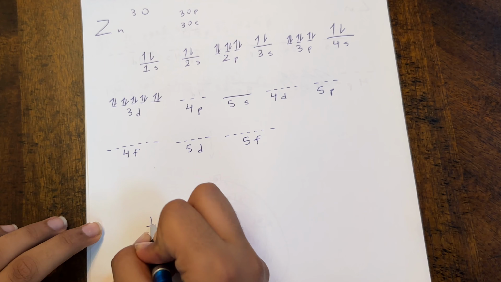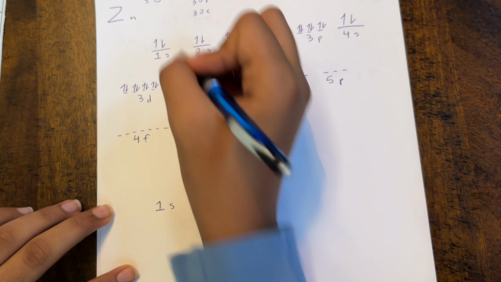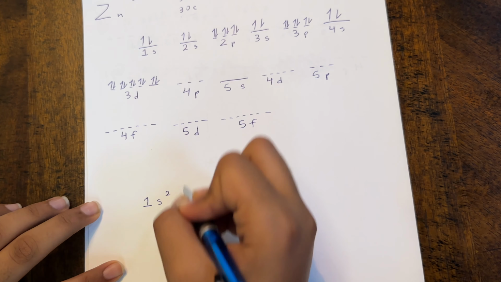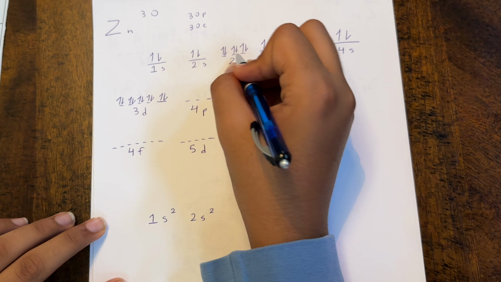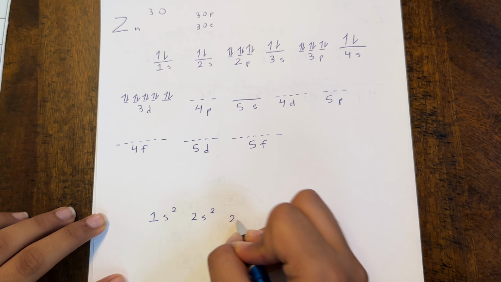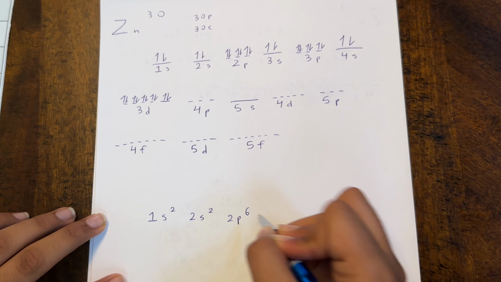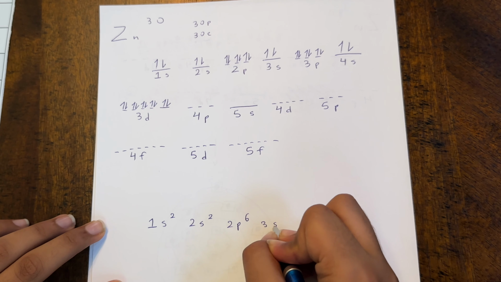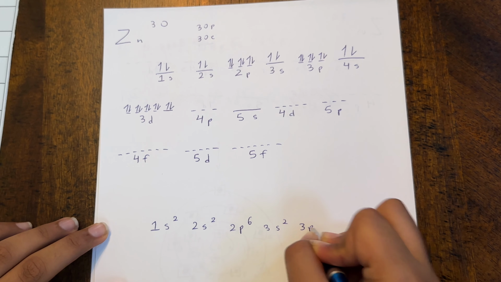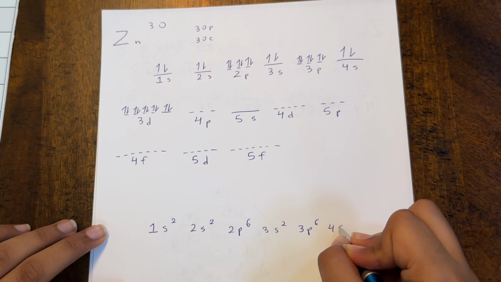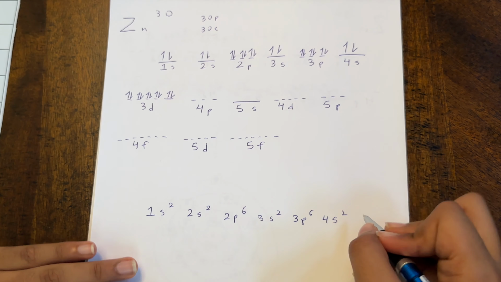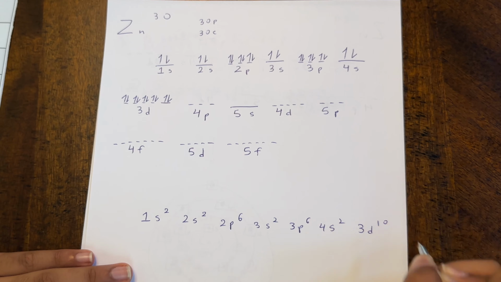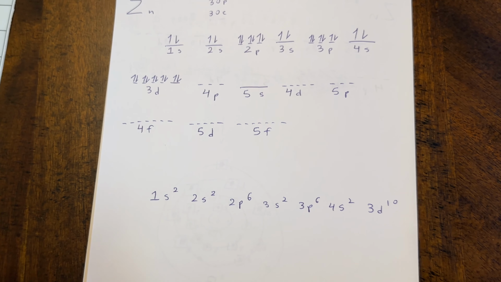So we have 1s, right? But there's 2 electrons, so we put 1s squared, then 2s squared. Then we have 2p. However, there's 6, right? So we put to the power of 6, then 3s squared, then 3p to the power of 6, 4s squared. And then we have over here 3d, and that's 10. So we put 3d to the power of 10. And this is our electron configuration for zinc.